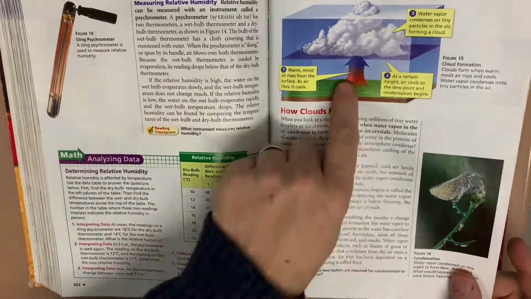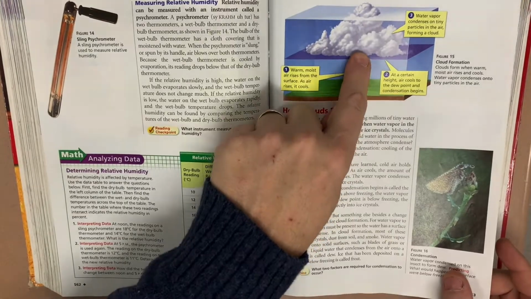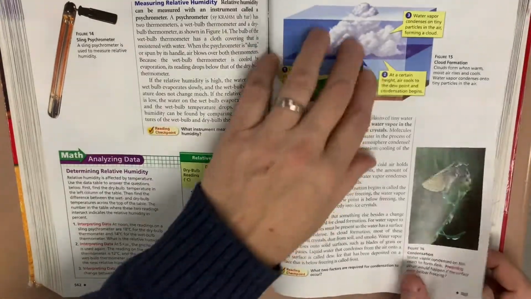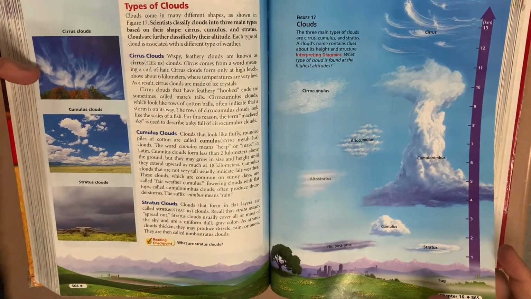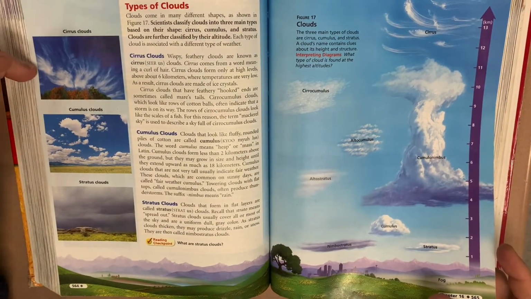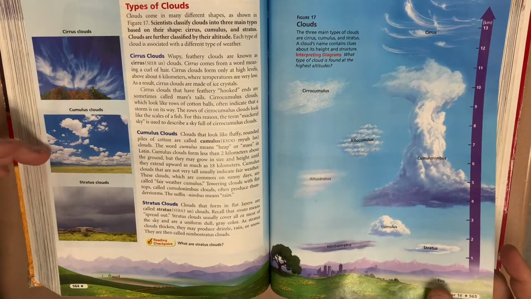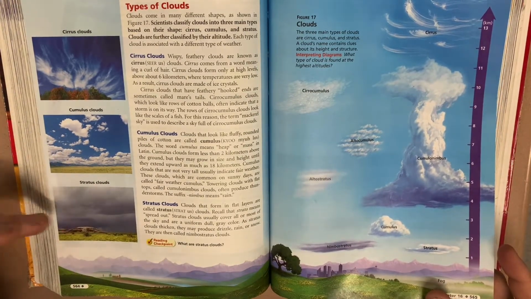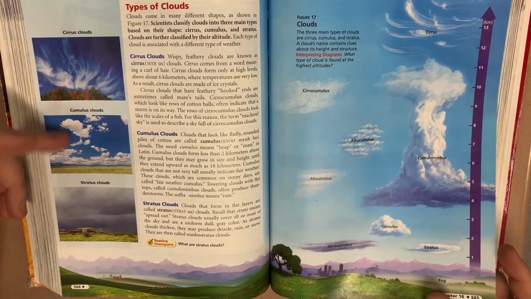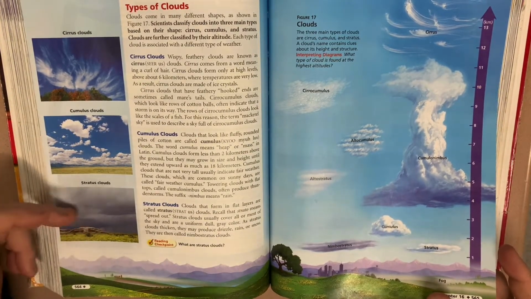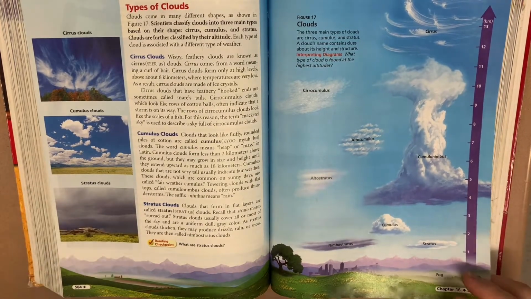Clouds form when warm, humid air rises and cools, and in the case of thunderstorms, we drew a thunderstorm. That releases even more heat and makes them rise even more. Types of clouds: there are cirrus clouds, the high wispy clouds. They're the leading edge of a cold front. Cumulus are the puffy clouds, and stratus clouds cover the whole sky. If cumulus clouds have rain coming out of them, they're cumulonimbus, and if stratus clouds have rain coming out of them, they're called nimbostratus.